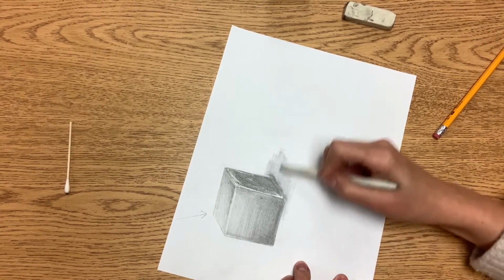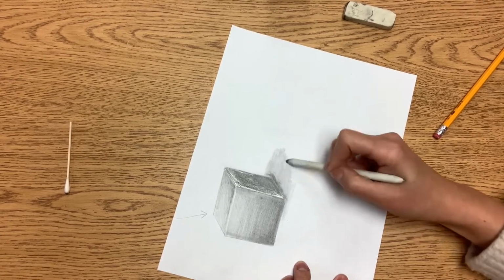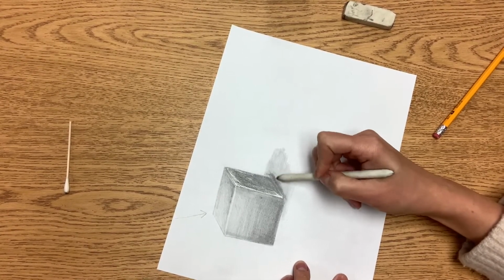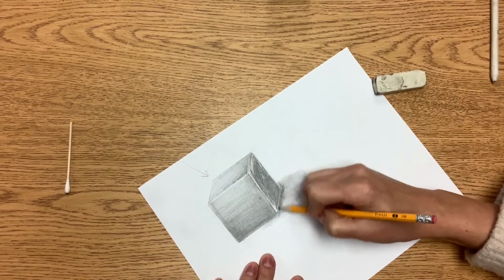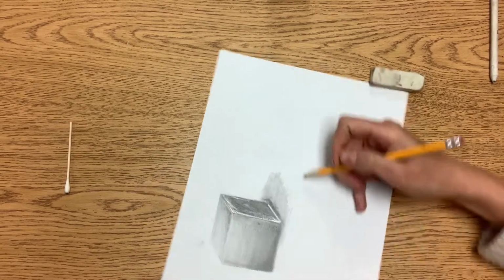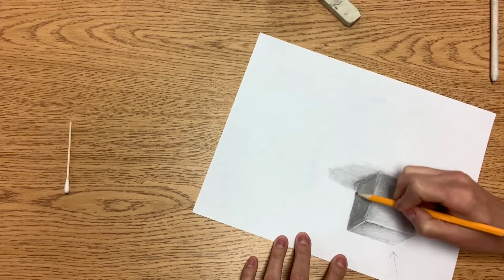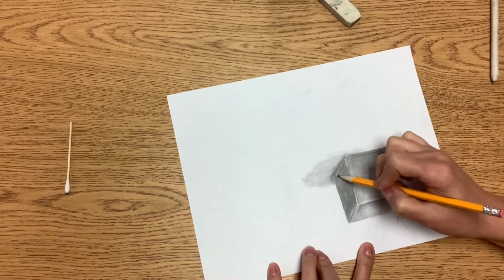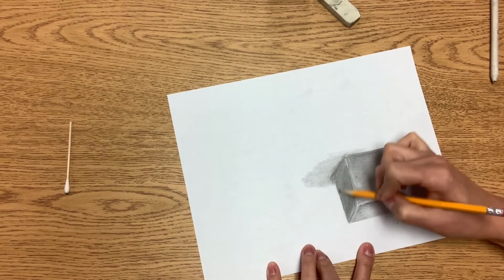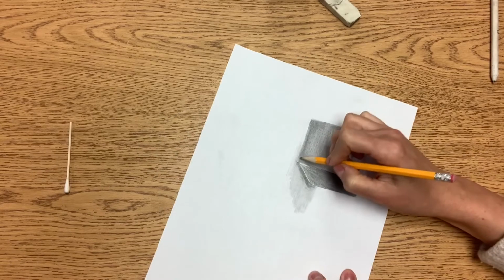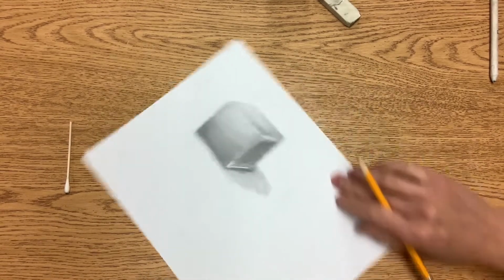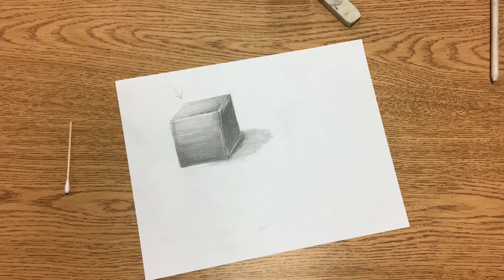Now, if you're blending your shadow and you lose that bottom edge of your shape, where it got blended in here, you can always darken it up to make a nice crisp bottom edge. And there's your cube.